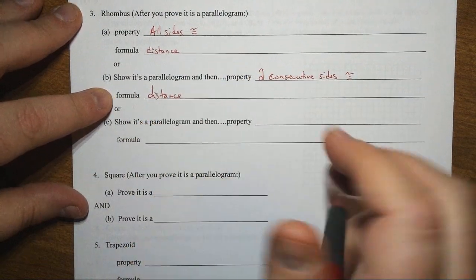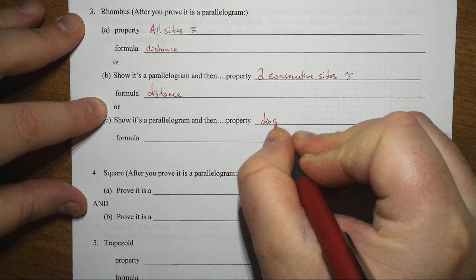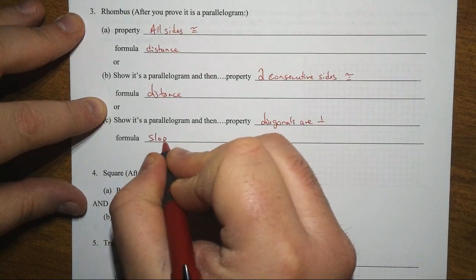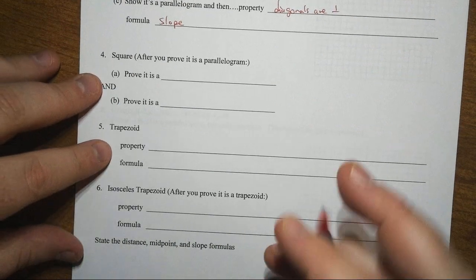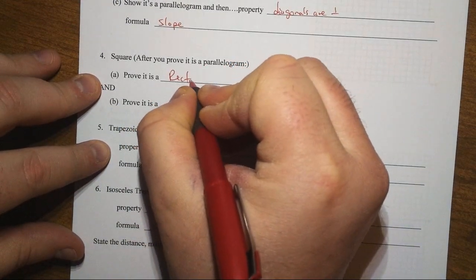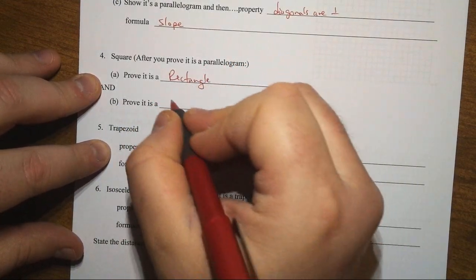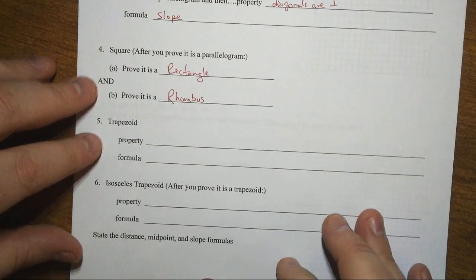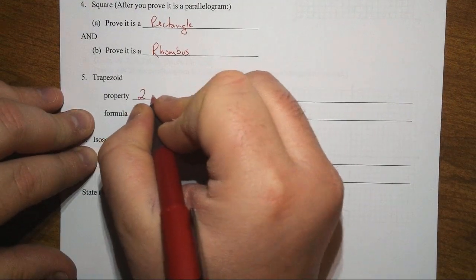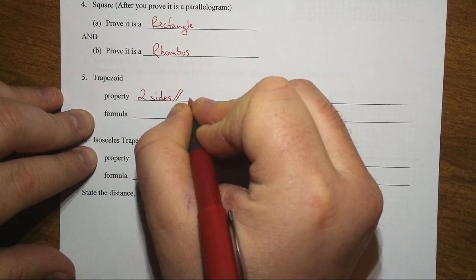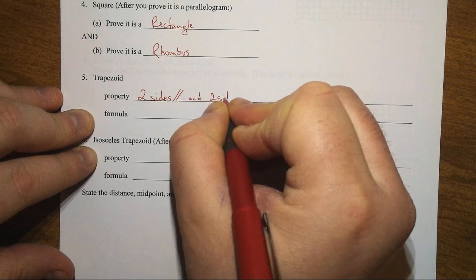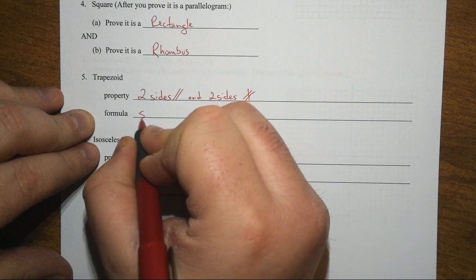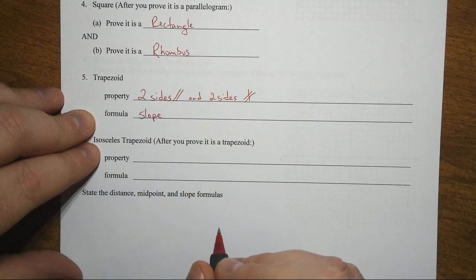The other option is to get a parallelogram first, and then show that the diagonals are perpendicular, and that's the slope formula. So for a square, remember you have to show it's a rectangle first, or it doesn't matter which one, and then a rhombus, or vice versa, rhombus first, then a rectangle. It doesn't necessarily matter. Trapezoid: we're going to show that two sides are parallel, and that two sides are not parallel. It's maybe a little overkill here, but that's what we're going to go with. And for this reason, the slope formula busts up the four slopes.